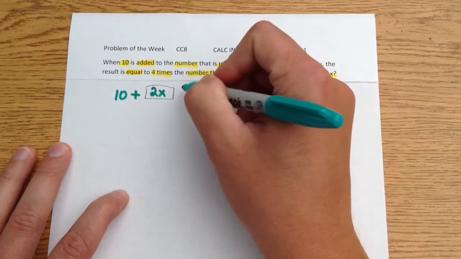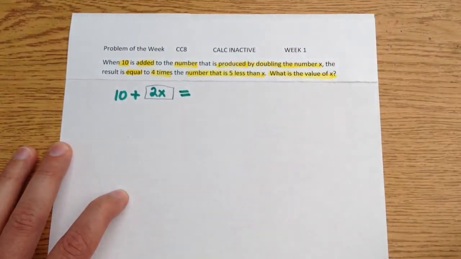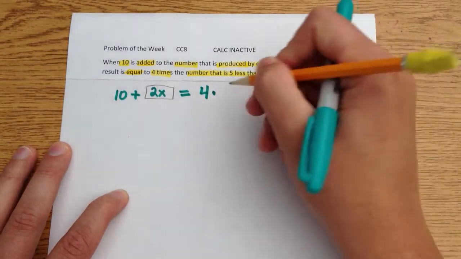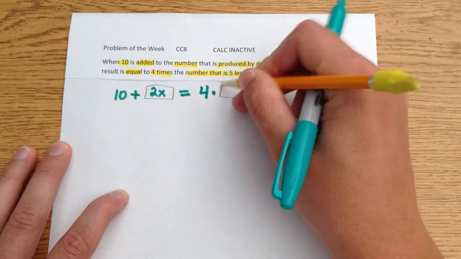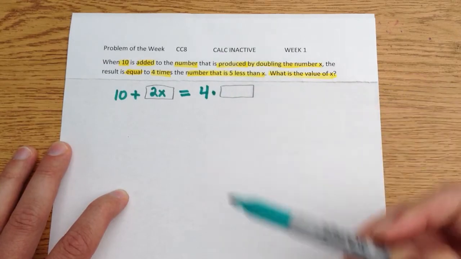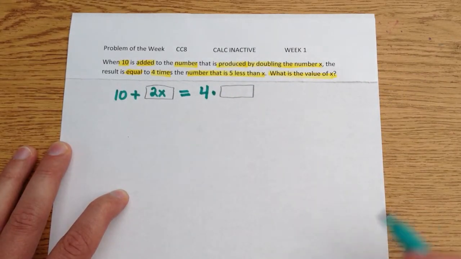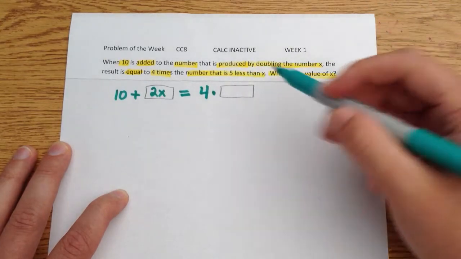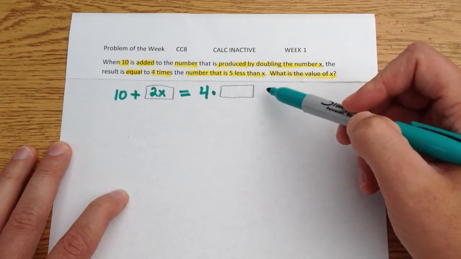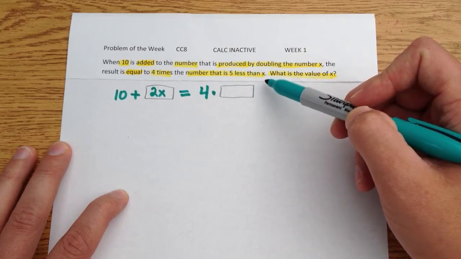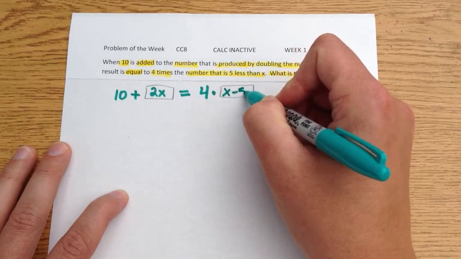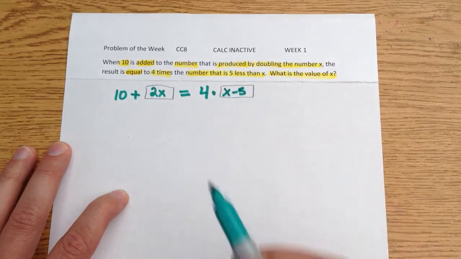The result is equal to 4 times, so 4 times, here again we have the number. So the number, I'm going to draw a box here. Well, how am I going to get that number? Well, the number that is 5 less than x. 5 less than x. The most common error here is people say 5 minus x, just because they are doing it too fast. Well, think about this. If it's 5 less than x, that means I have x, and I want 5 less than it. So I need to actually write this as x minus 5. That's 5 less than x.